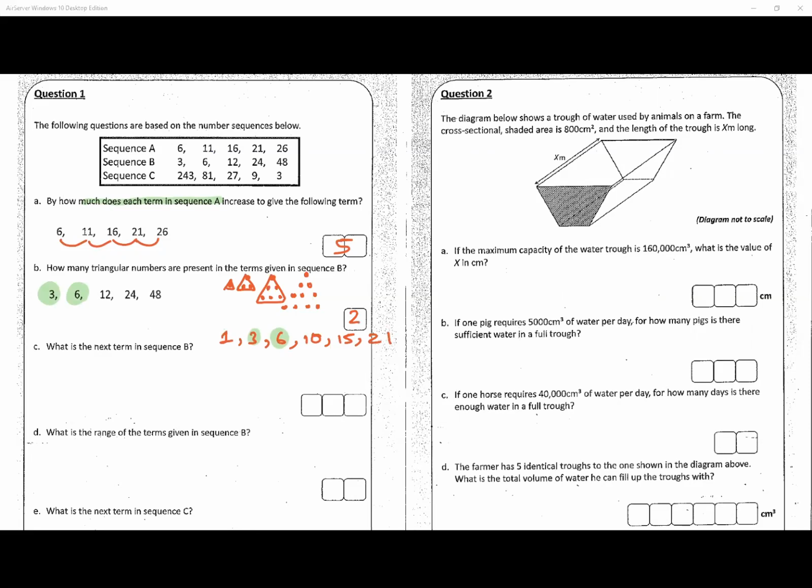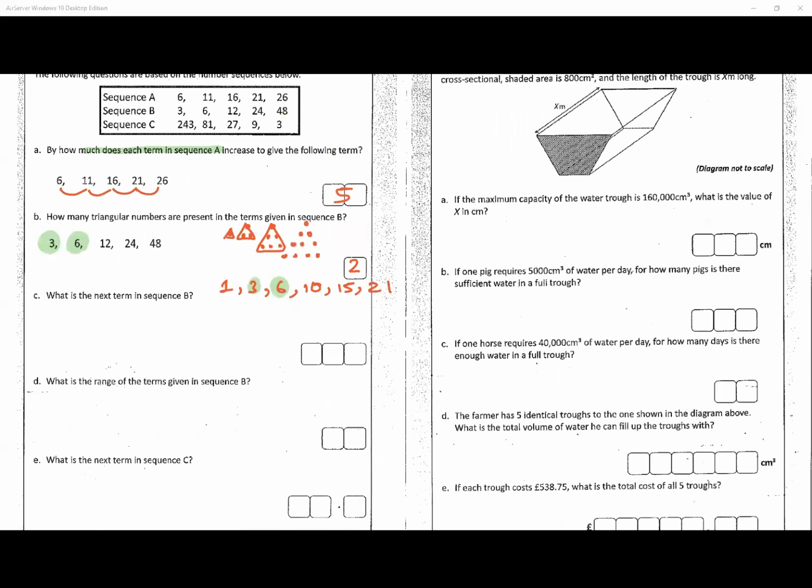Done. Question C. What is the next term in sequence B? So what's the pattern in sequence B? You've got to work out the pattern first. It doubles each time. So we have to do 48 times 2, which gives us 96.